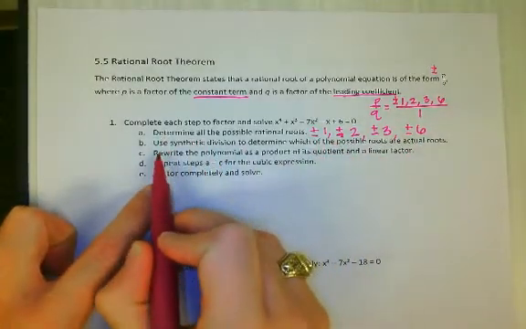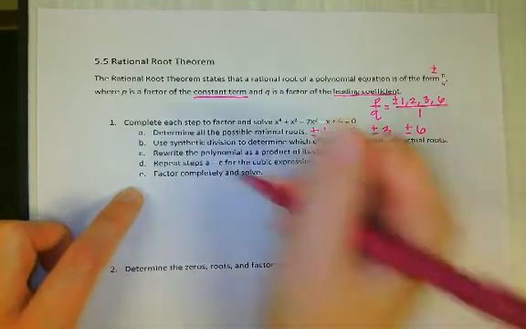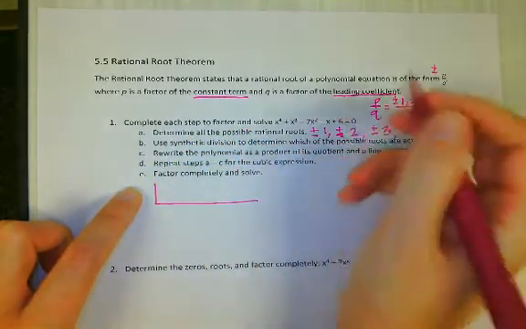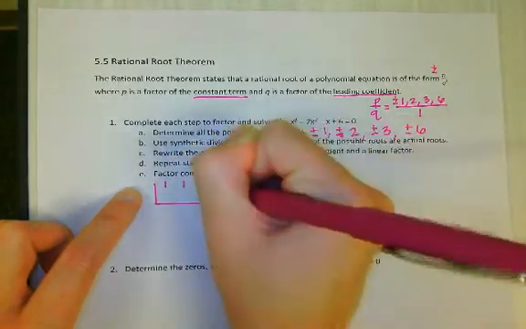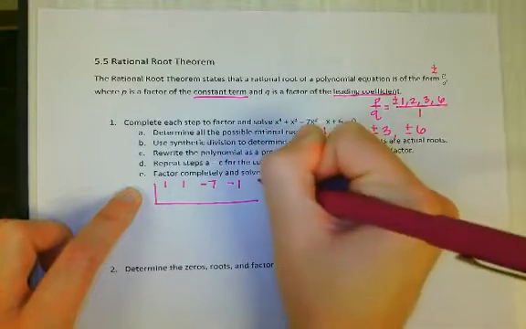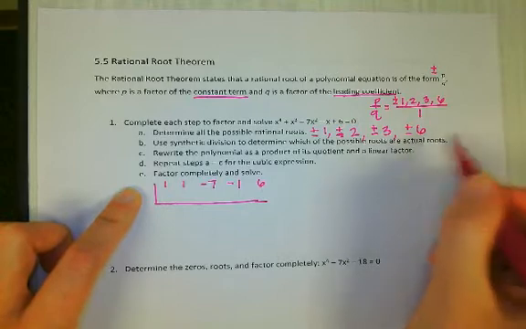Okay, so we just did step A, use synthetic division to determine which possible roots are actual roots. So I'm going to take our polynomial, 1x to the 4th, 1x cubed, negative 7x squared, negative 1x, and positive 6. And here's what I know.